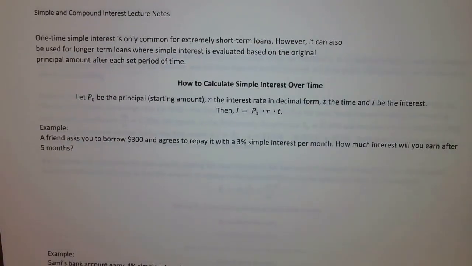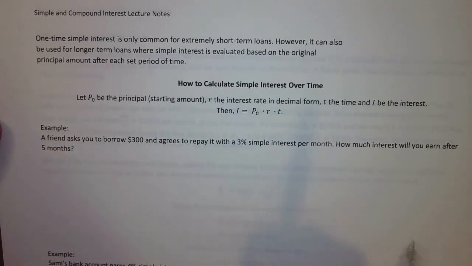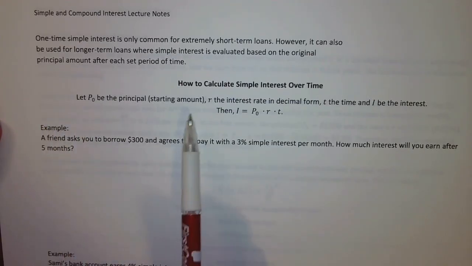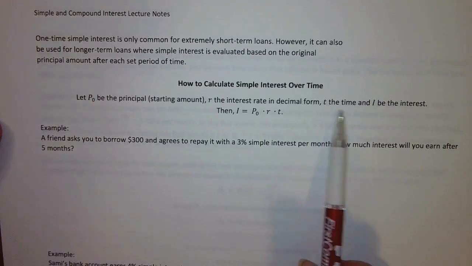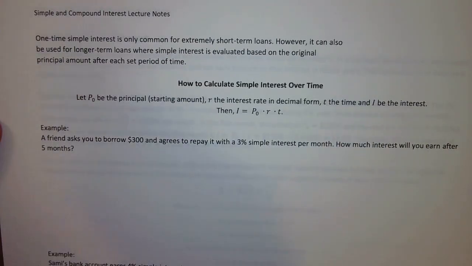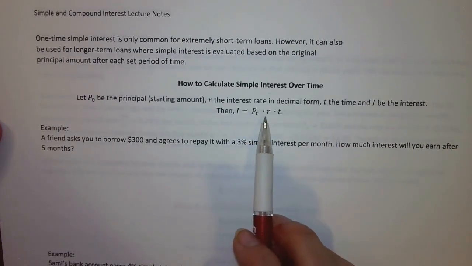One-time simple interest is only common for extremely short-term loans. However, it can be used for longer-term loans where simple interest is evaluated based on the original principal amount after each set period of time. So if you're going to calculate simple interest over time, we let P naught be the principal, R the interest rate in decimal form, T the time, and I the interest. Then I equals P naught times R times T.